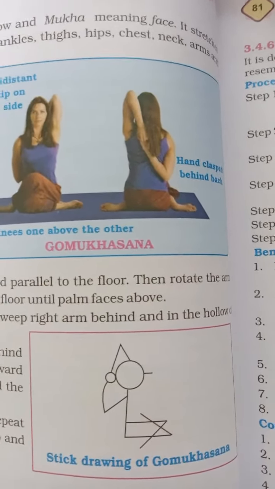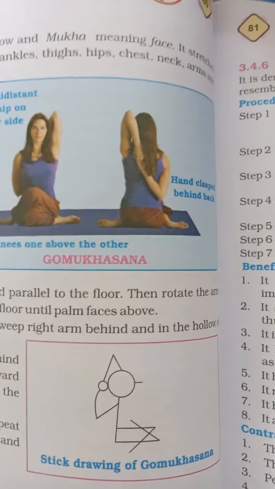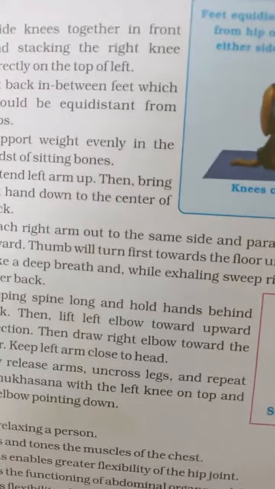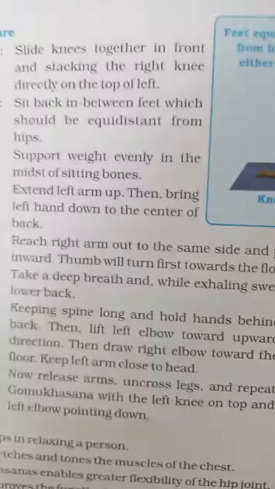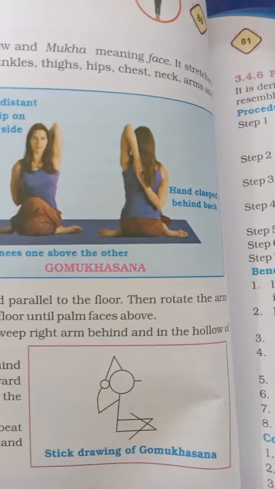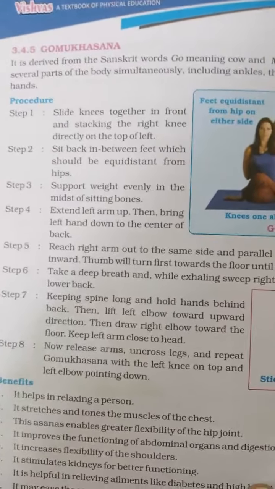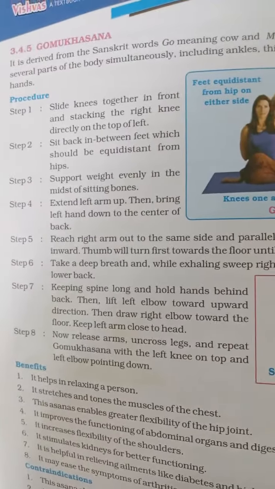Extend left arm up, then bring left hand down to the center of the back. Reach right arm out to the side and parallel to the floor. Then rotate the arm inward, thumb will turn first towards the floor until palm faces above. Step 6, take a deep breath and while exhaling, sweep right arm behind and in the hollow of the lower back. Now, step 7, keeping spine long, hold hands behind back. Then lift left elbow upward. Then draw right elbow towards the floor. Keep left arm close to head.